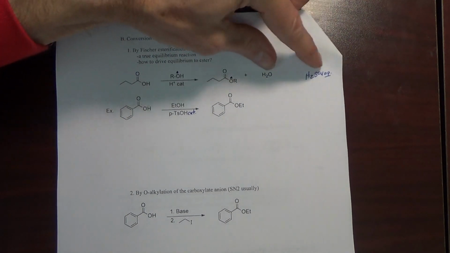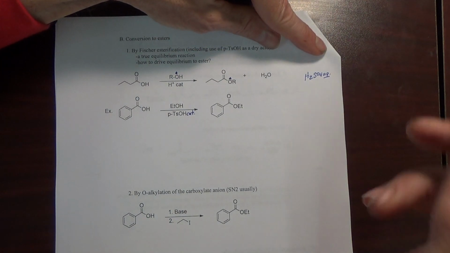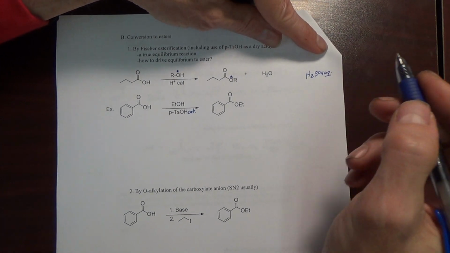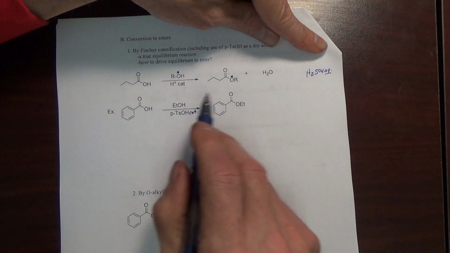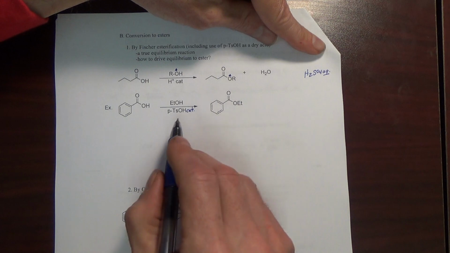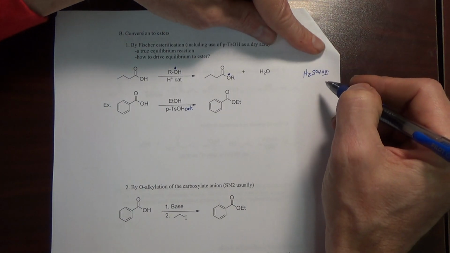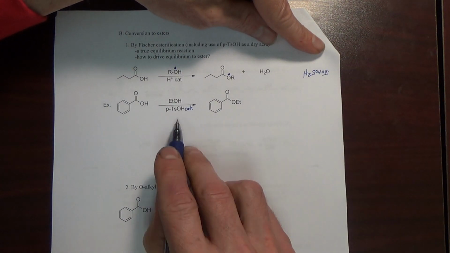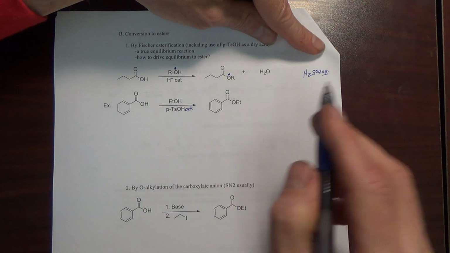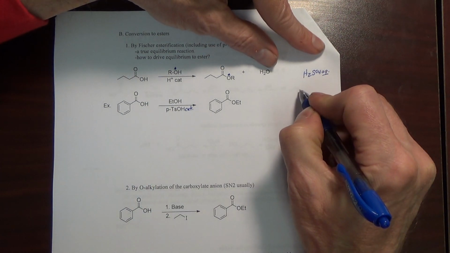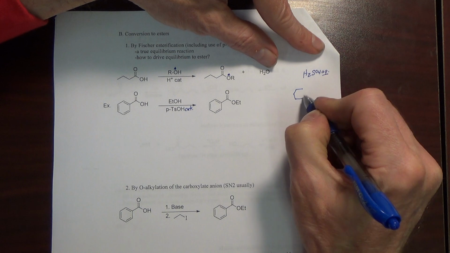And sometimes you would rather not have an aqueous acid, you'd rather use a dry acid. We'll talk about why here. An alternative to an aqueous acid is para-toluenesulfonic acid. And that's going to be the toluene group.